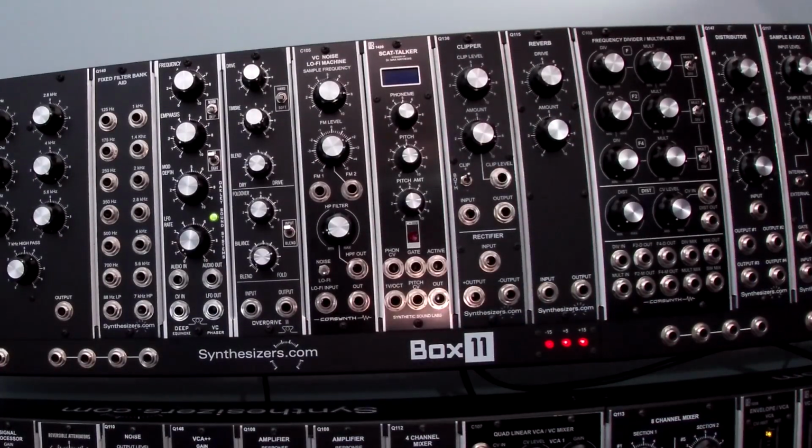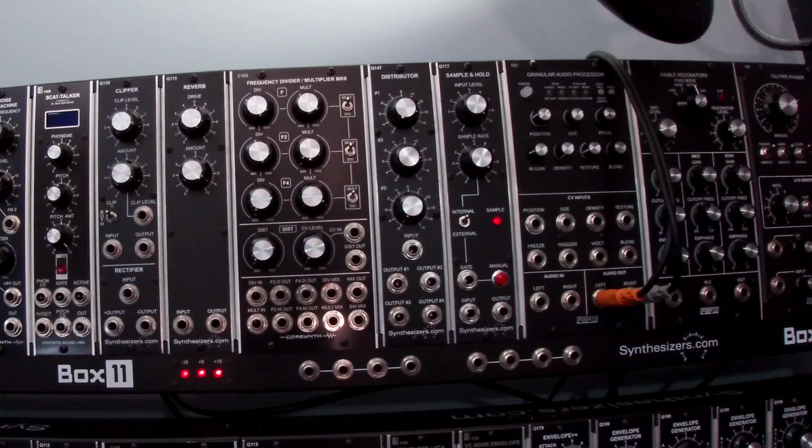The Q130 from synthesizers.com is a good clipper, or rectifier, so if you need to dirty some sound, this is the module you want to use. The Q115 is a spring reverb. The spring tank I put at the back of the machine, far away from it to avoid the RF noise.